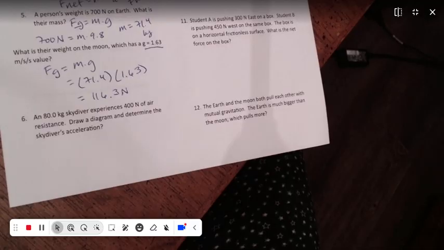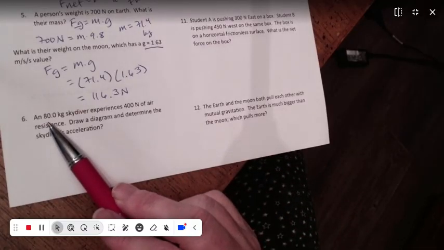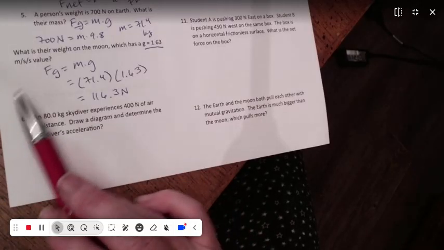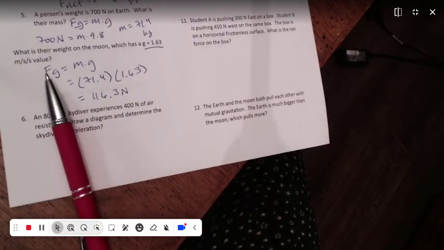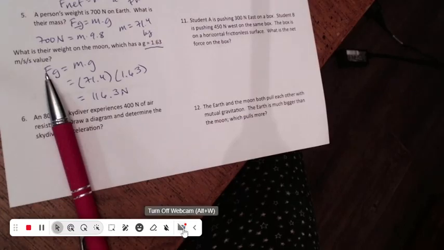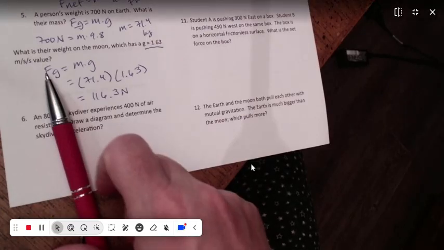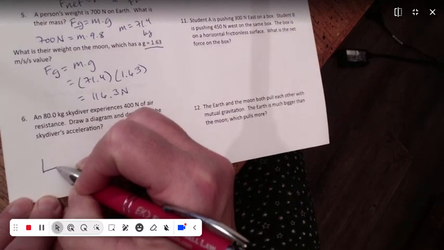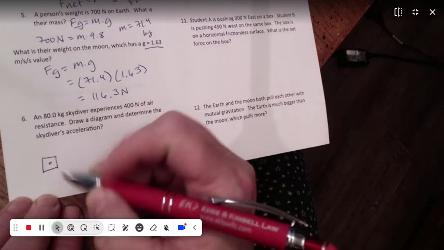So, okay, we got a skydiver. They experience 400 newtons of air resistance, and we want to draw a diagram and determine their acceleration. Okay, so I'm just going to draw my skydiver as a box.